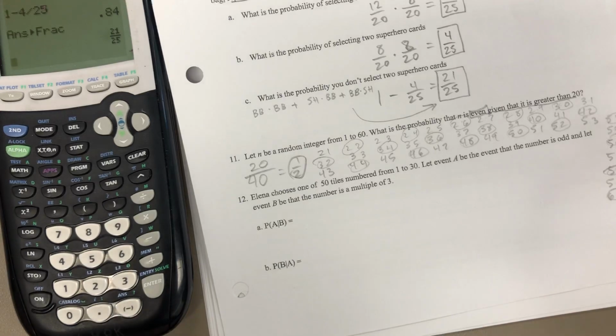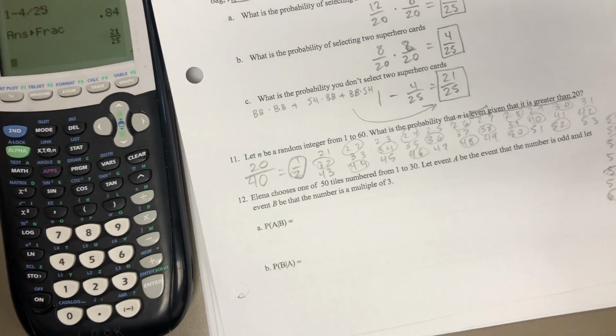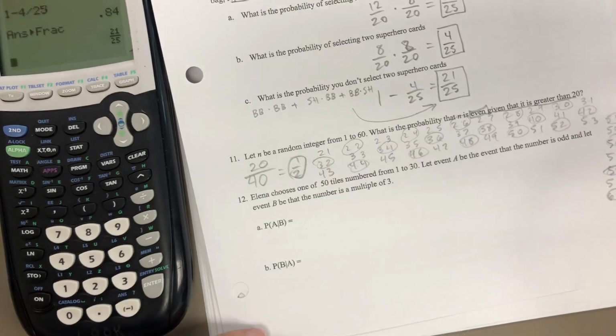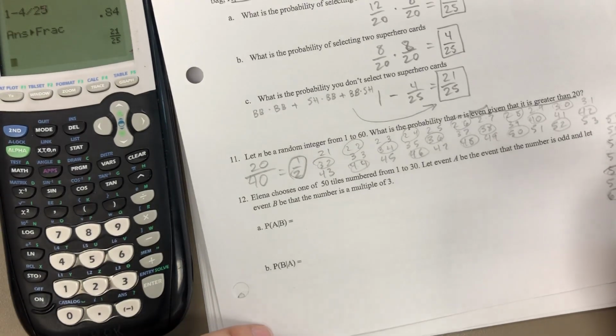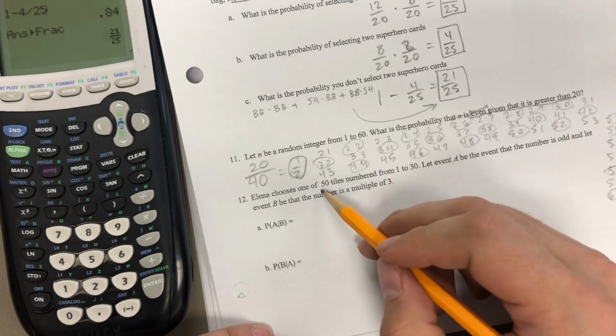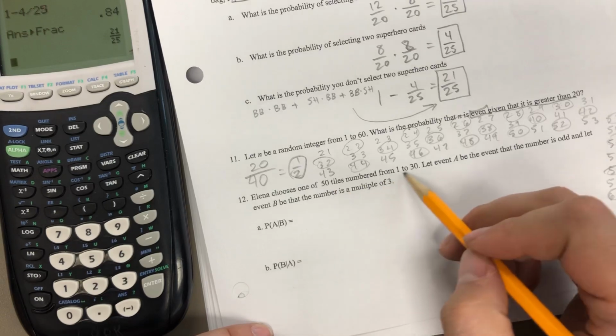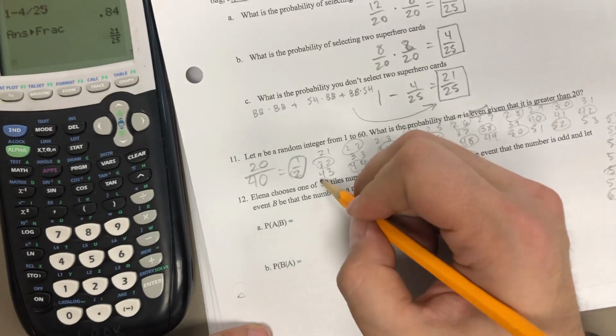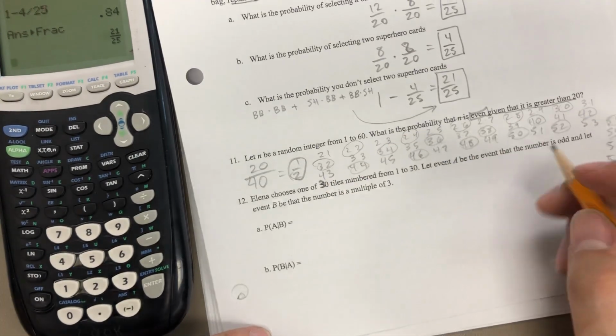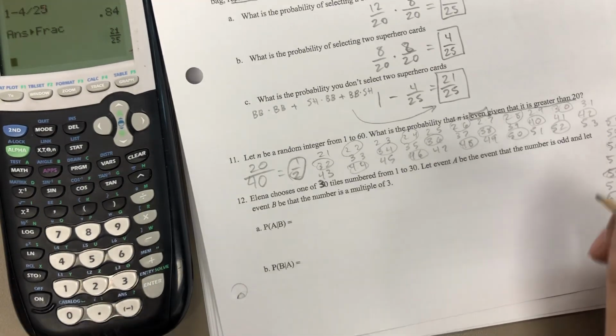All right, number 12, Elena chooses one of 50 tiles numbered 1 through 30. Let A be the event that the number is odd, and let B be the event that the number is a multiple of 3. So you could kind of do the same thing here. Wait, that doesn't make any sense. Let's choose one of 50 tiles numbered 1 to 30. I think that's supposed to be 30, not 50. So let's just change that little typo.